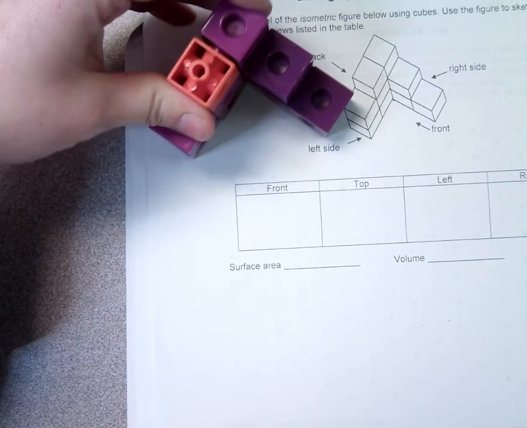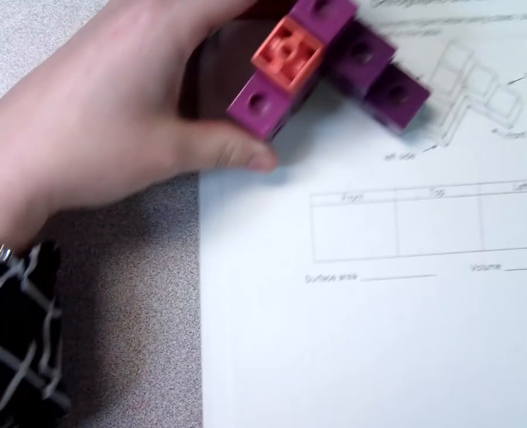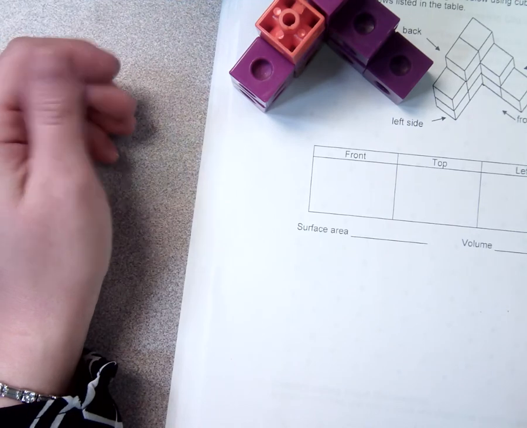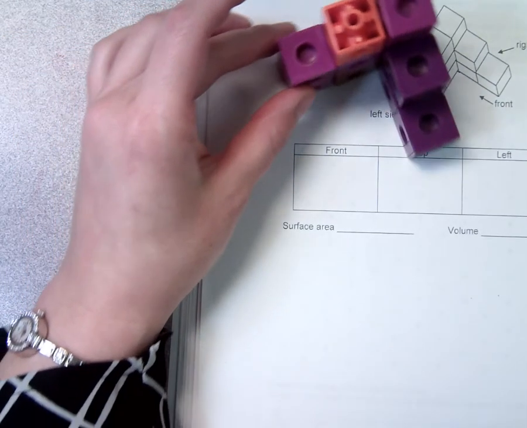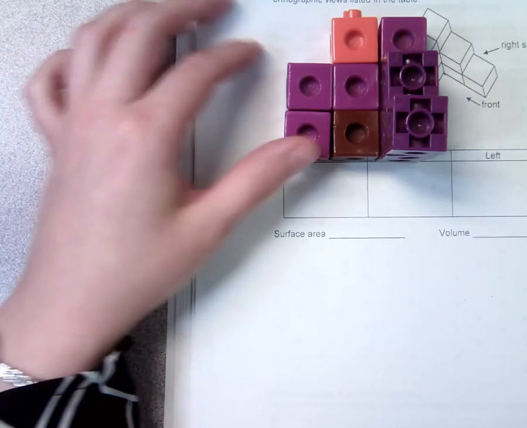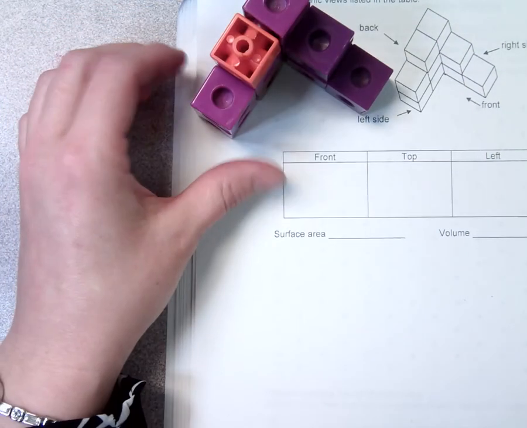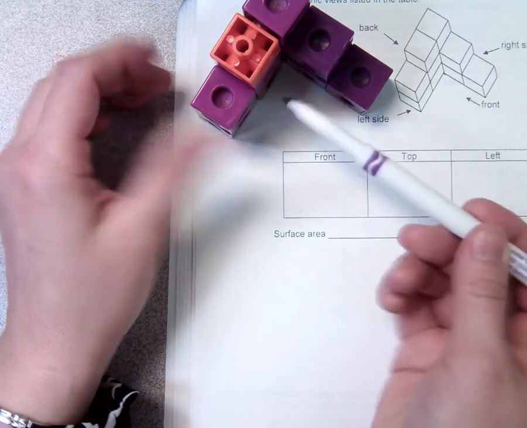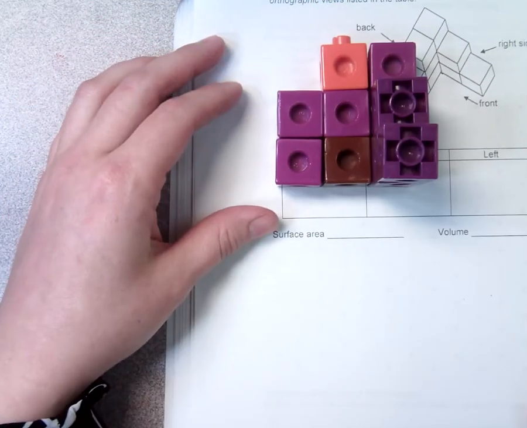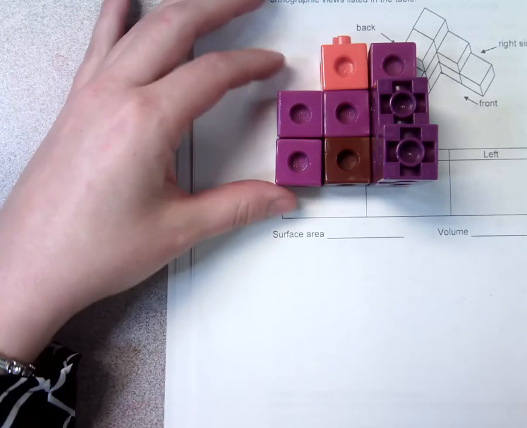Do you guys have it done? Your front, your top, your left, and your right? Okay, so when the shape is facing like this and it tells you that that's the front, did you realize that that's the front? Is that how you looked at it? Yep. Okay, because it says that this guy's the front, so this guy's the front. Of course, this is just putting it under the camera so you can see it better.